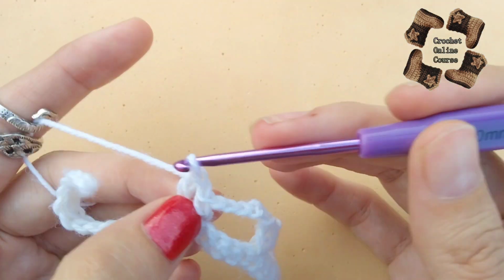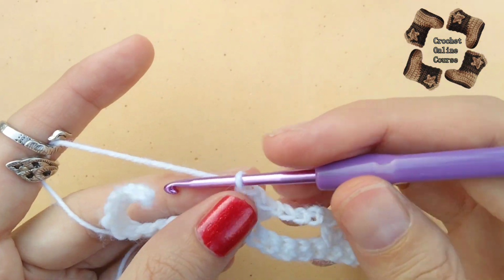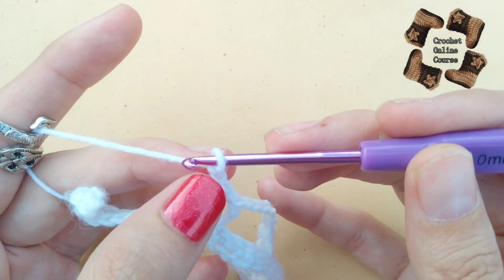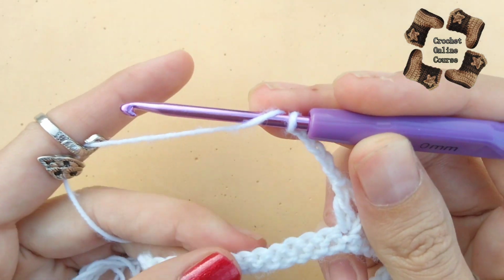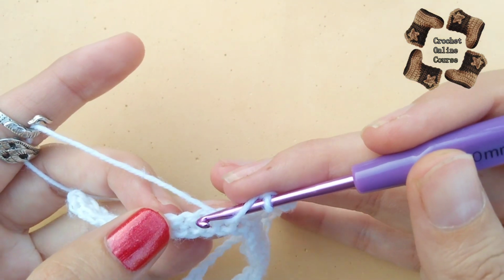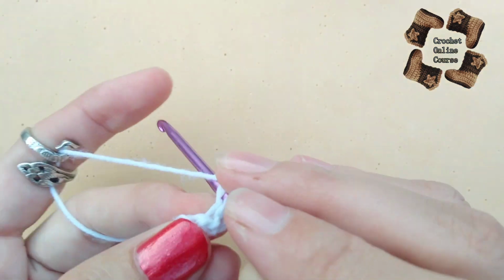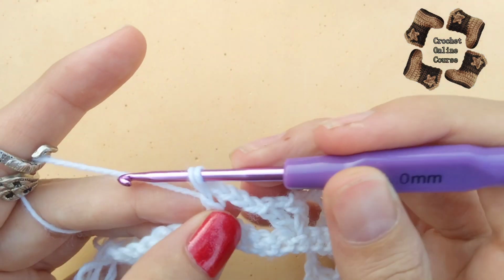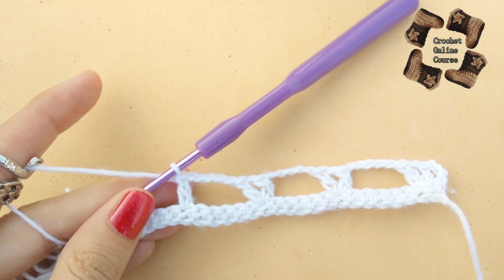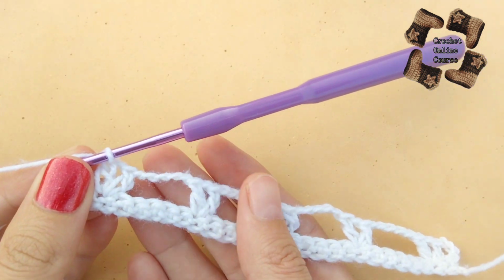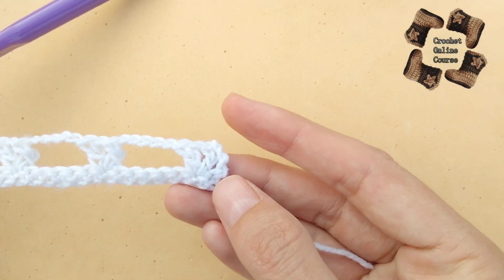This will go like this. You will need to make 5 chains, skip 5 stitches, 1 double crochet, 1 chain, and 1 double crochet in the same stitch. So complete this till the last of your stitches. Okay, now here I'm at the end of the row.